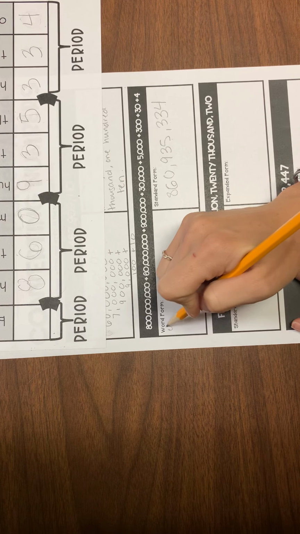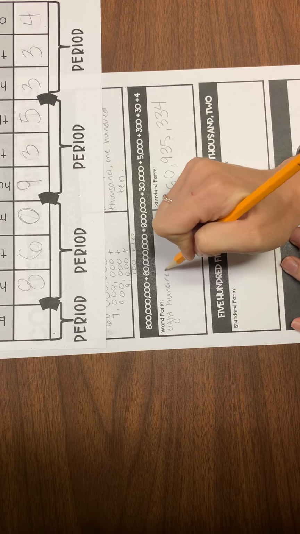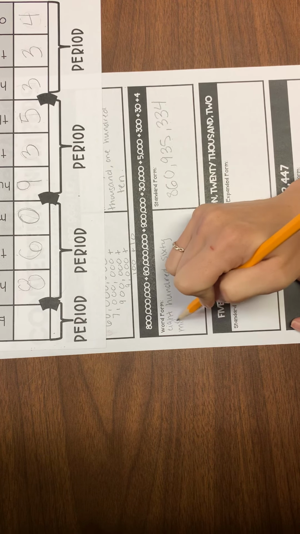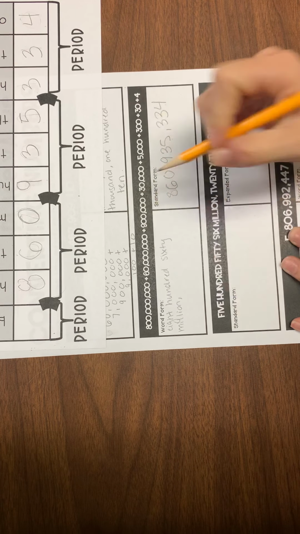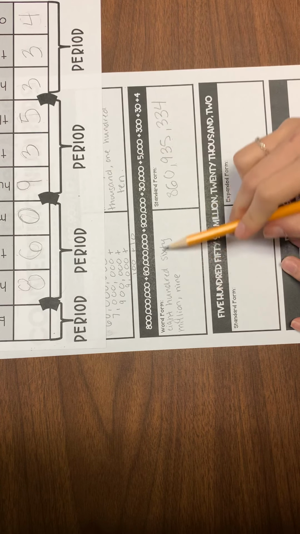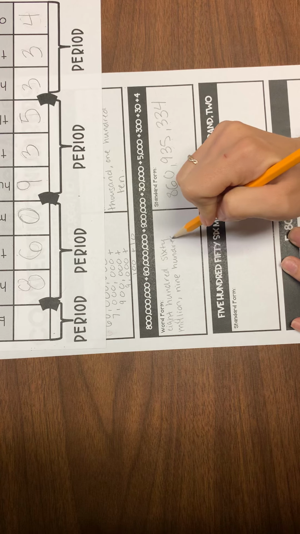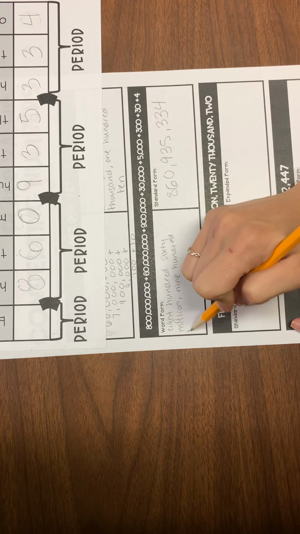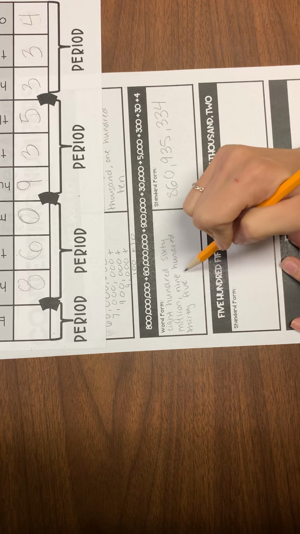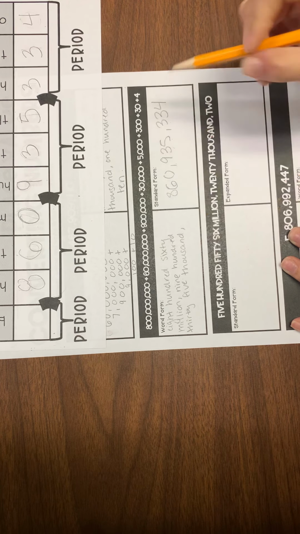So we have 860 million, comma, because our comma's there. 860 million 935,000, comma.